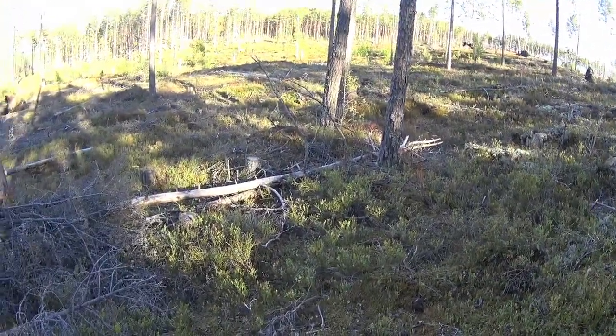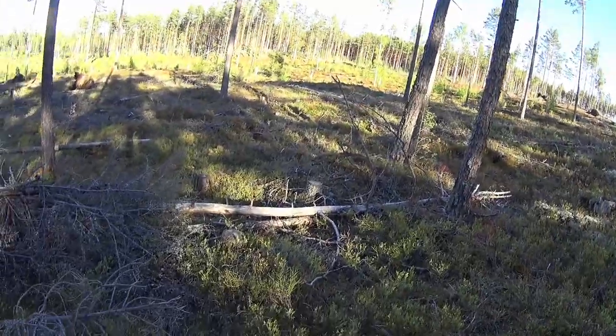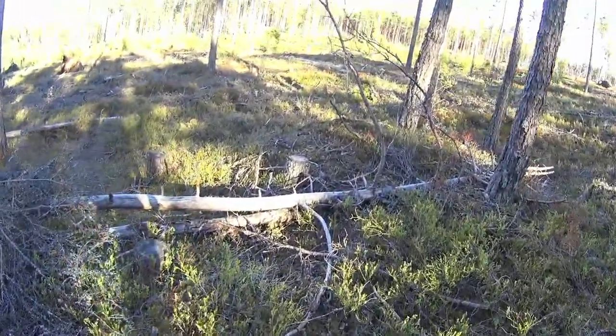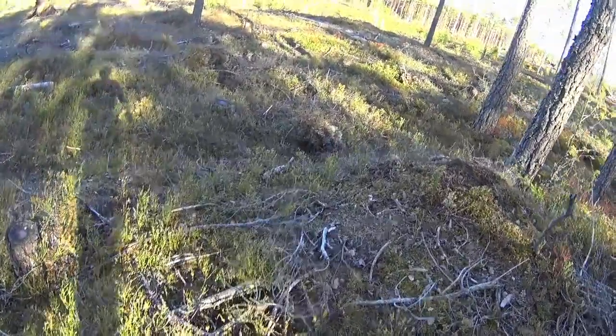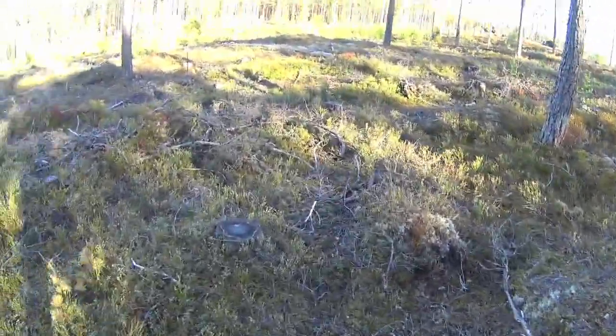I'm so happy they cut down this forest a couple of years ago. It's so much easier to walk and aim straight than if it's a fully grown forest.